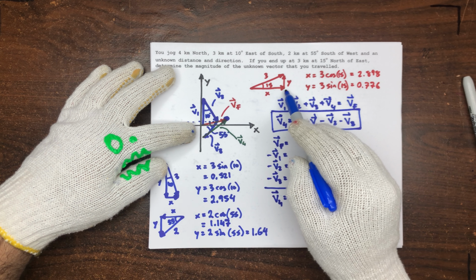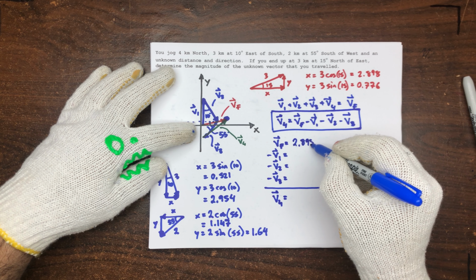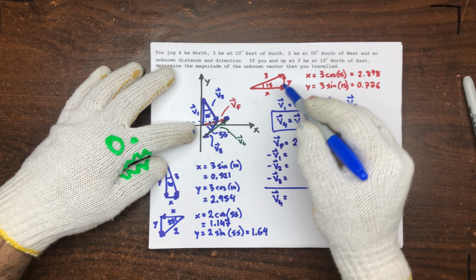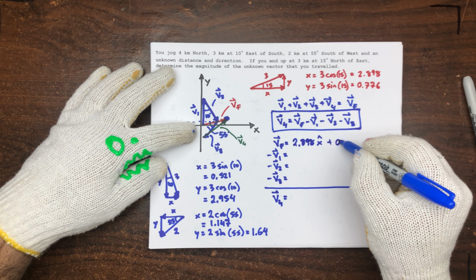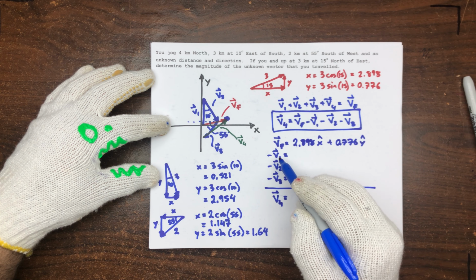So in the x direction, it is going to be 2.898 x hat. And in the y direction, positive y, because it is going up, so it's going to be plus 0.776 y hat.